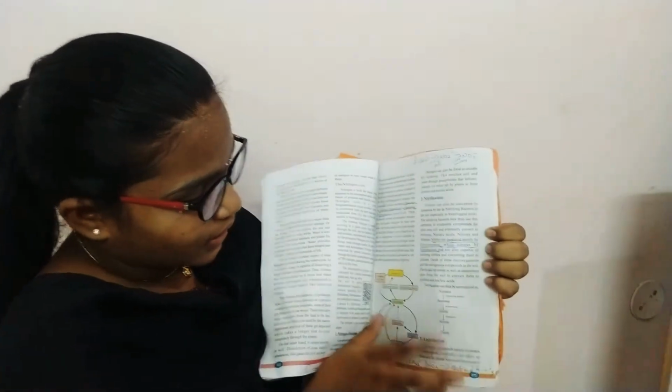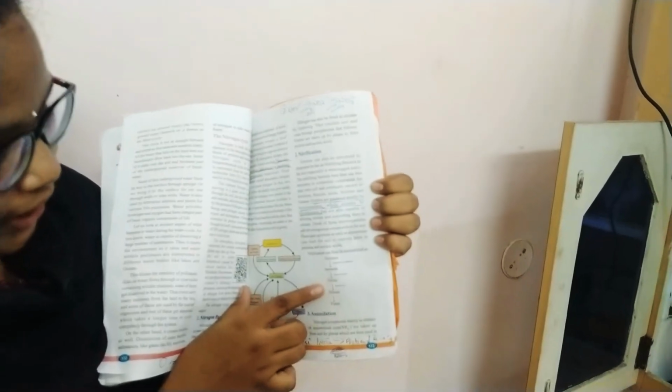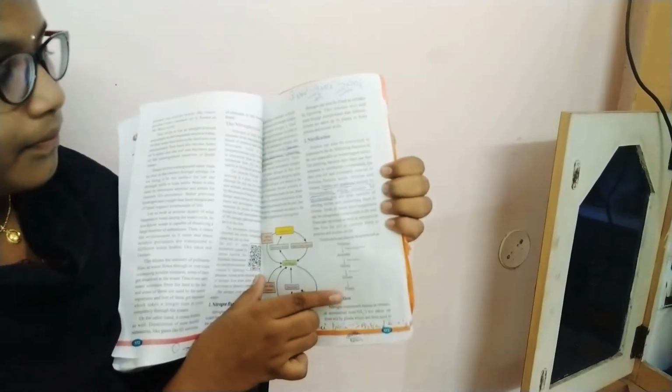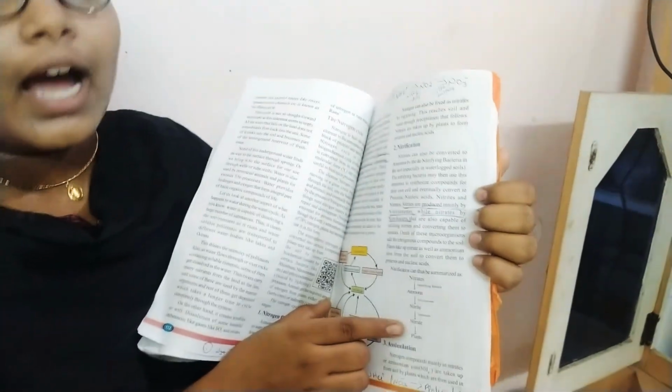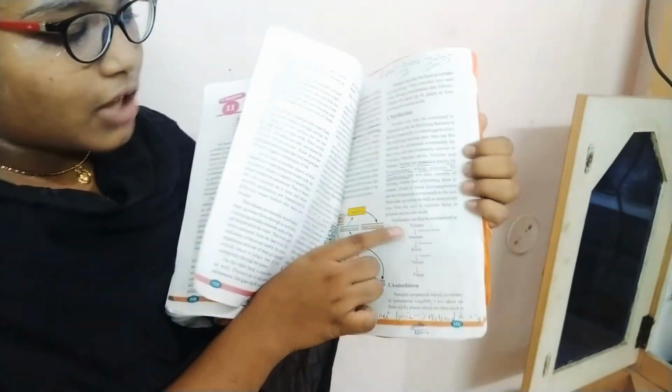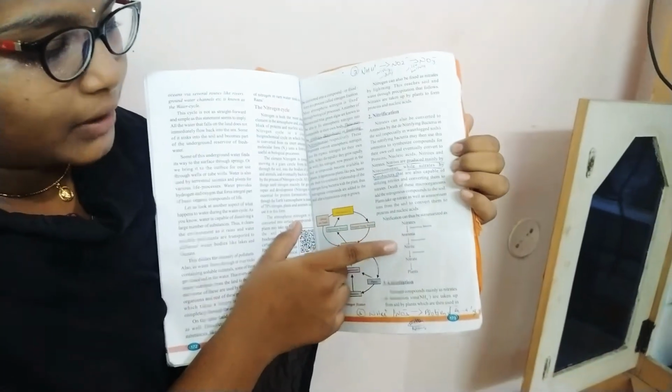And nitrification. Nitrification is part of the nitrogen cycle, and this is also nitrogen fixation. N2 and NH3, all of this is presented in nitrification. Now I will show some pictures, some symbols for this. Now you can see nitrates, ammonia, nitrate, plants. Nitrogen can be converted into ammonia by nitrification. These are the symbols of nitrification.